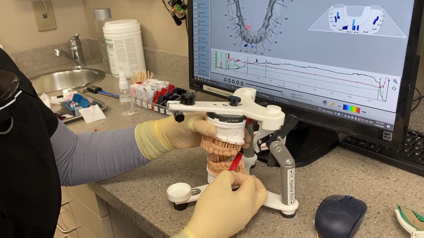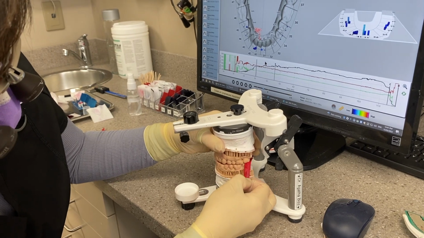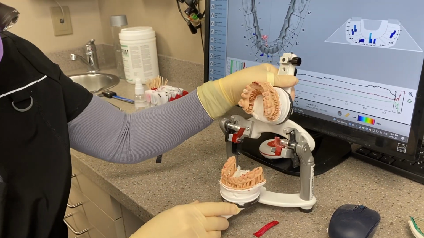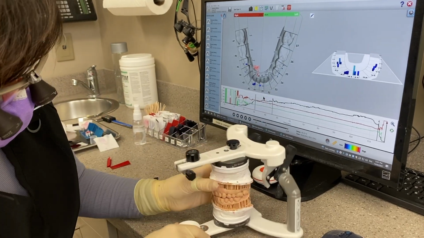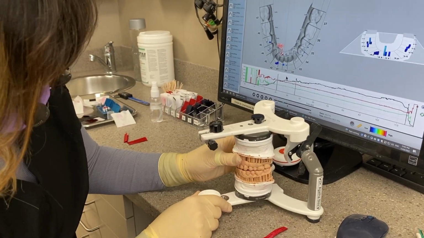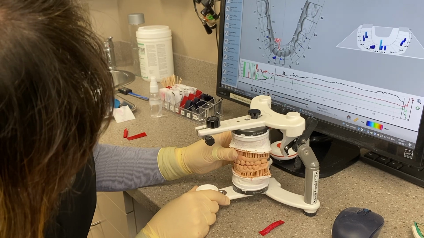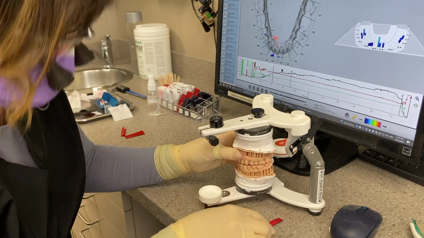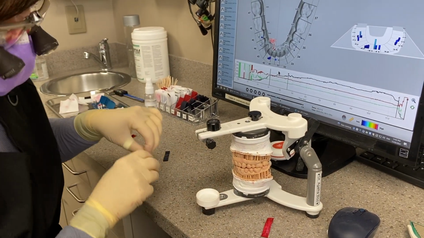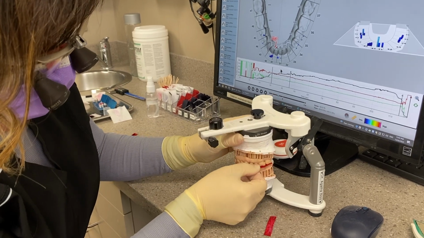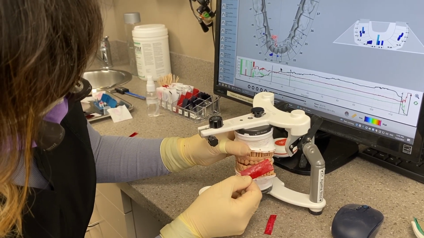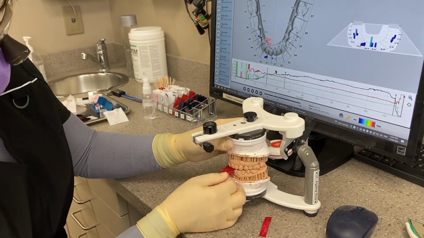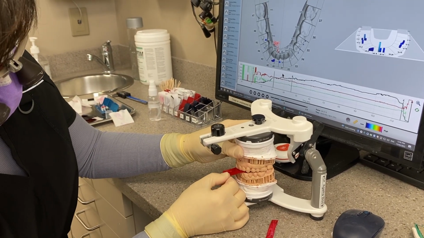Yeah, and now I'm on the cusps again. So I'm picking up lots of interferences on these teeth. Figure out how far, or what it will take to get her to where you want. And if you can't do it, at least you've done it on the models, and then you can talk to the patient about it and see if they want to go that far, or if we need to open her up a little bit.